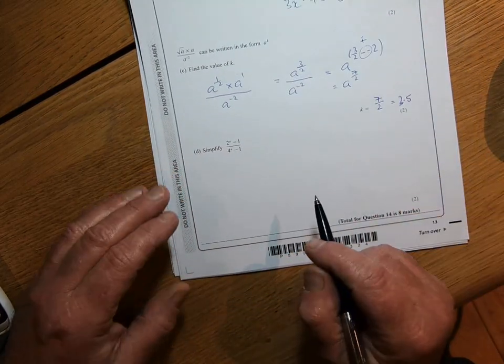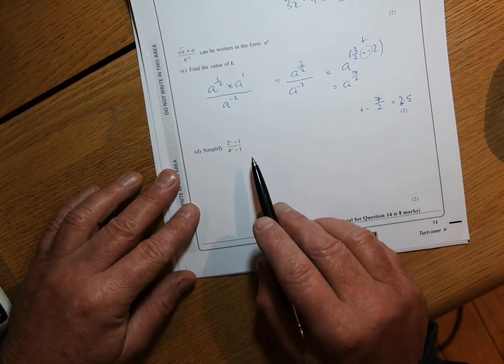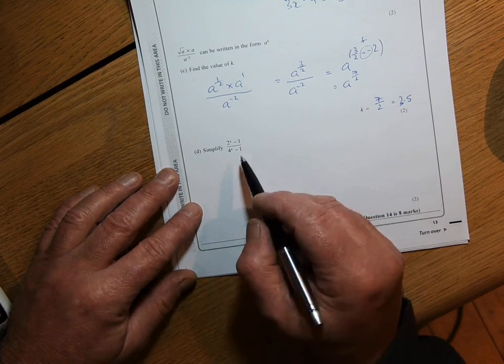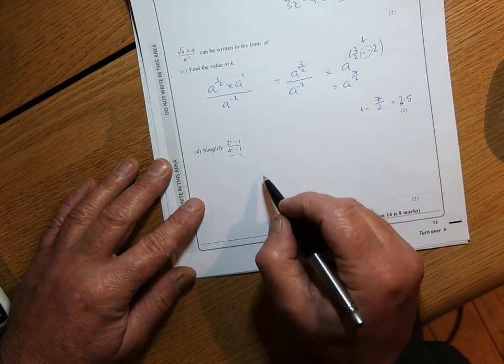Next one. Oh, this is tricky. Right, now, key to this is that this is a difference of 2 squares.